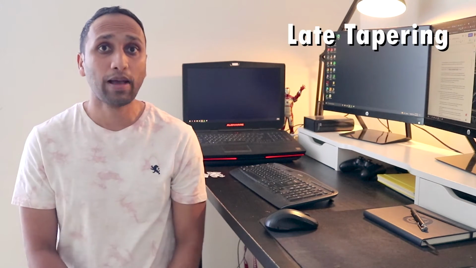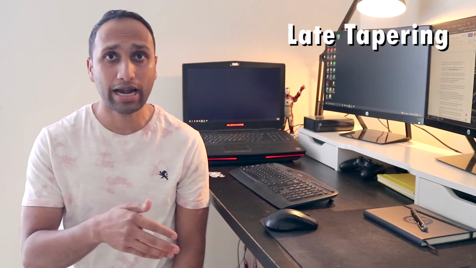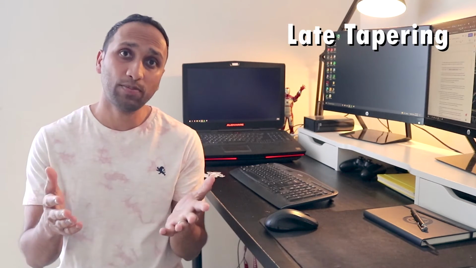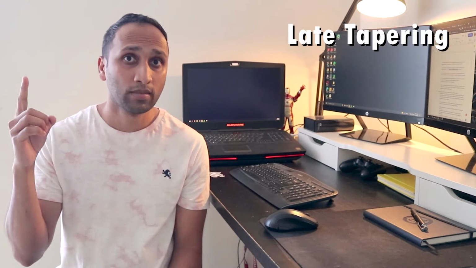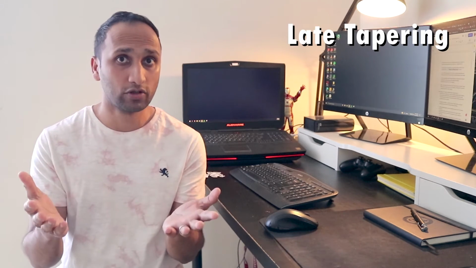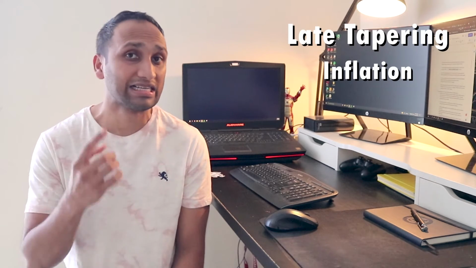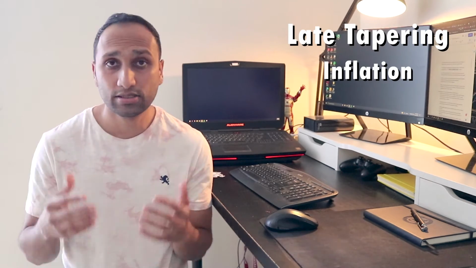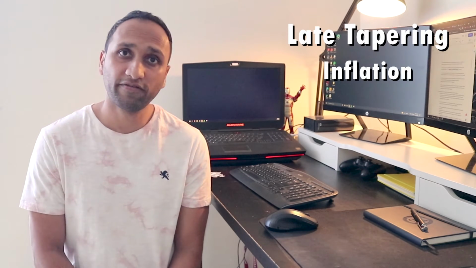So what happens if the Fed doesn't taper and continues to print money? Well, in this case, adding more money into circulation makes it easy for people to borrow money at lower interest rates. And as people have access to this easy money, the demand for goods goes higher, which in turn drives up the prices of goods, which is also called inflation. In the last few months, you might have seen a steep increase in gas prices, property prices, and groceries. These are some key indicators of inflation.